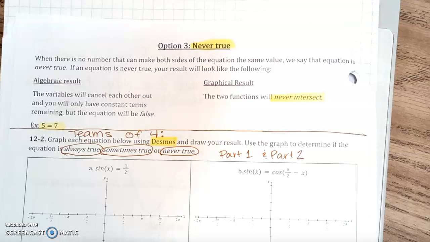So you'll get something weird like 5 equals 7. And 5 does not equal 7. Just to clarify. And your graphical result will be that the two functions will never intersect. Any questions so far?